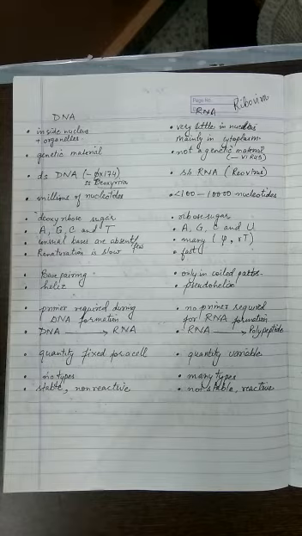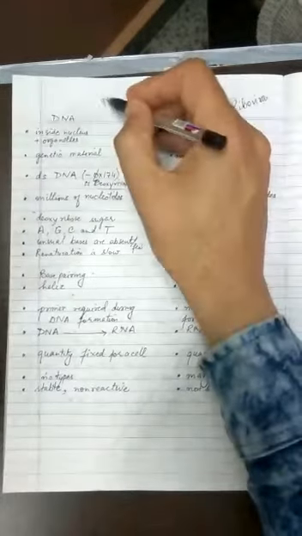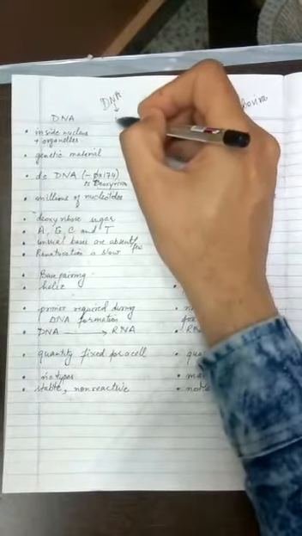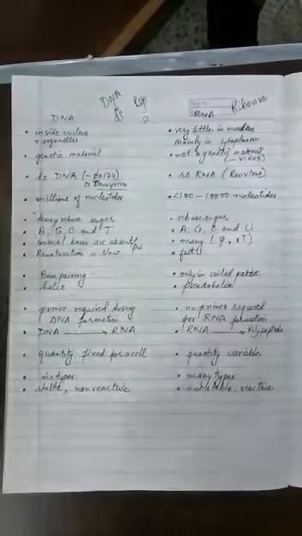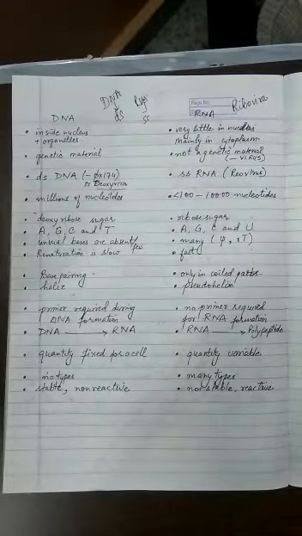In the same manner, RNA is present in some viruses as a double-strand structure. So that means viruses can have single-strand RNA also and double-strand RNA also. That means the rule is, DNA should be double-stranded, RNA should be single-stranded. But exceptions come with the viruses.